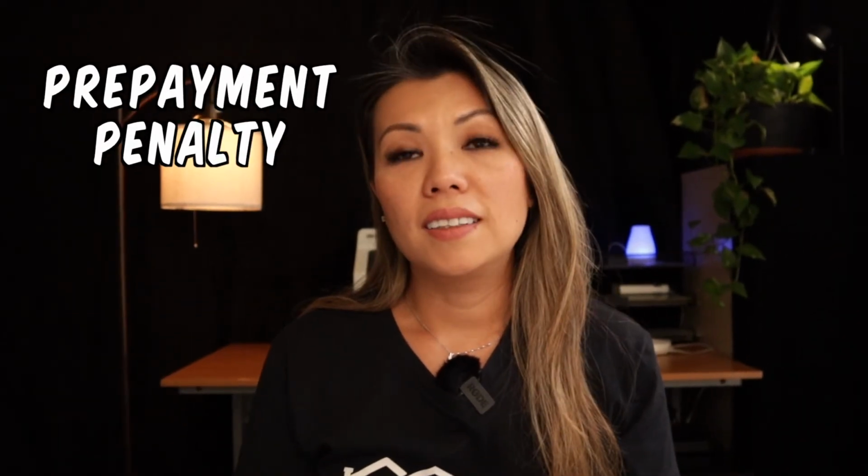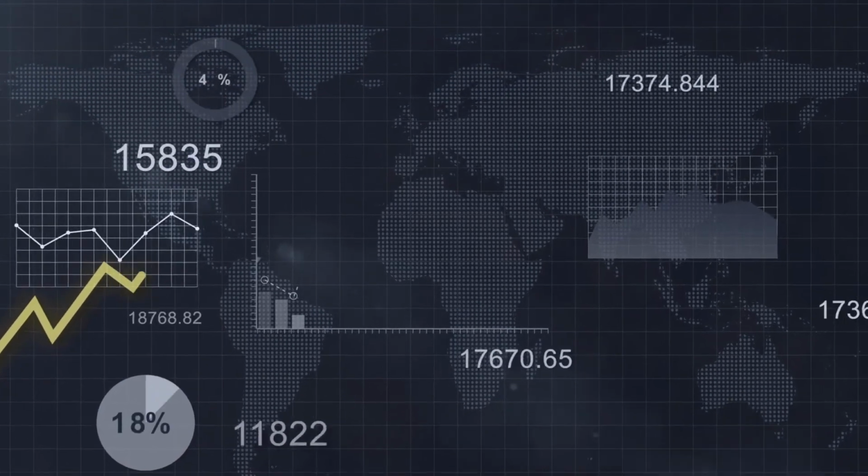You have other fees like a prepayment penalty. If your lender has a prepayment penalty, like they want you to have the loan for 6 months or a year, and you sell the property too fast and they haven't had a chance to earn any interest yet, they may want to charge you a prepayment penalty. So make sure you know what that number is.